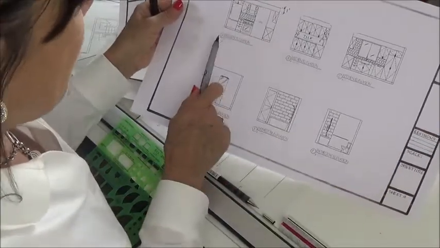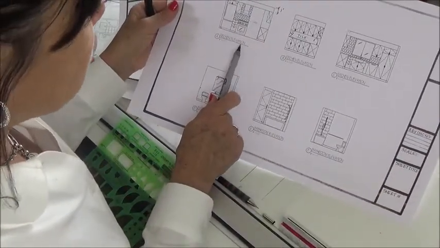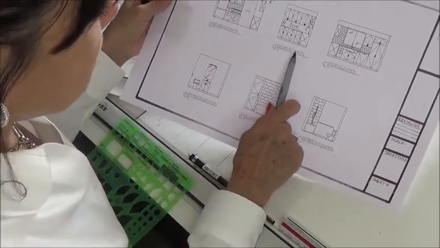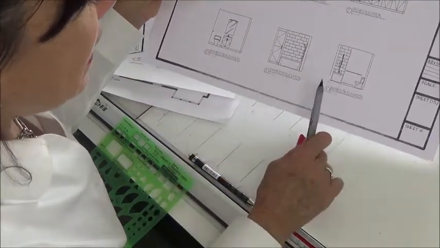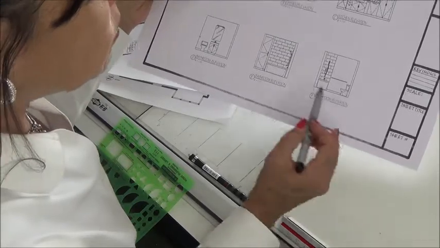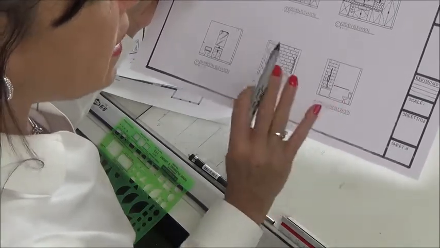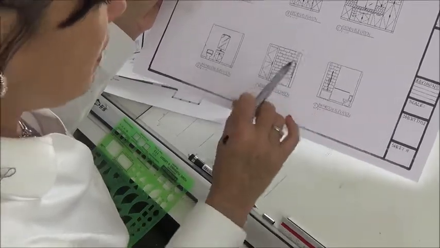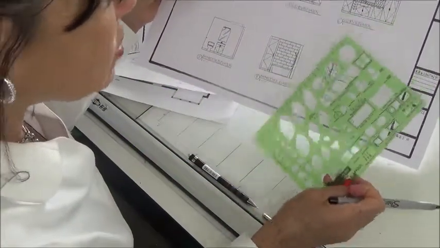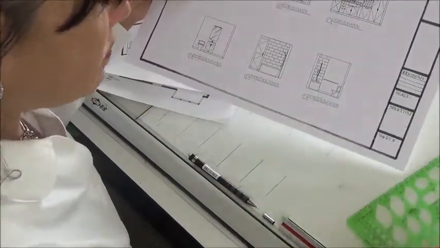So elevation A will say kitchen elevation, B, C, D, E, and F. Try to use all templates. Don't use any freehand if you can avoid it, just try to use and manipulate some of your templates to create all these shapes.